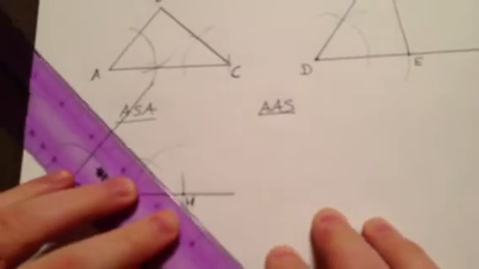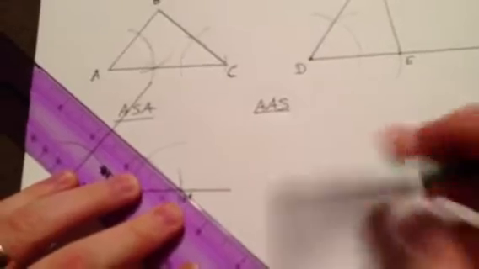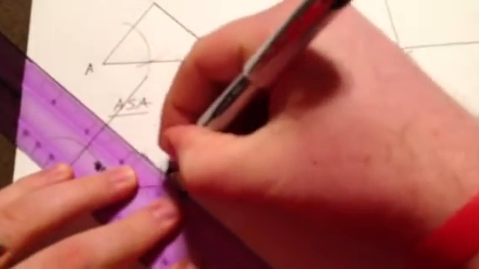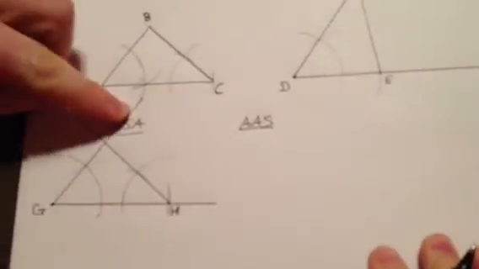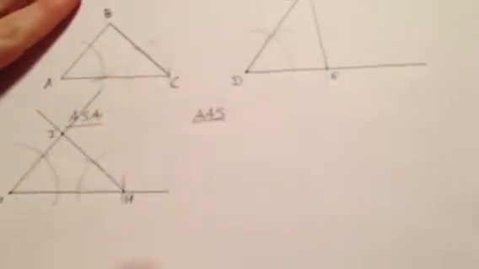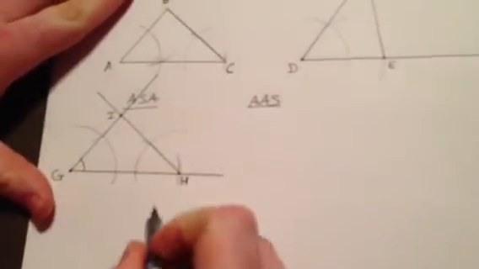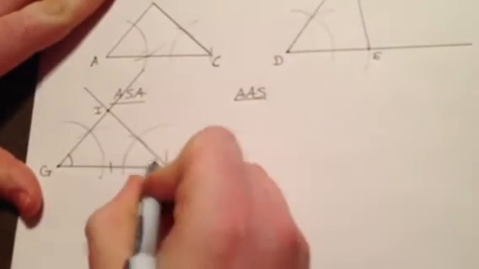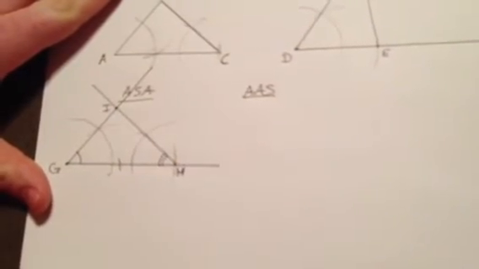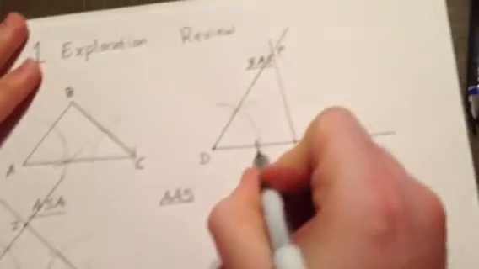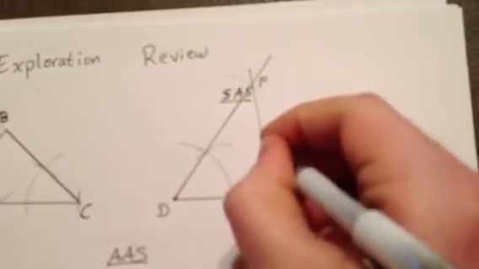Now I just have to connect my intersections and extend it all the way out till it intersects my first line that I copied. And this will be my third point. So you'll notice I copied the angle, then my side, then my angle. In the first one, we copied the side, then the angle, then the side.